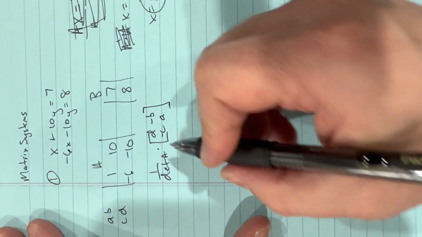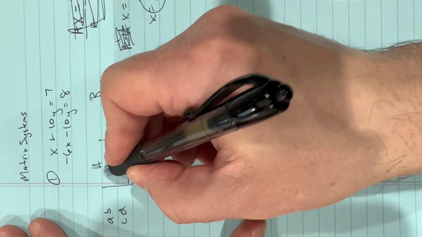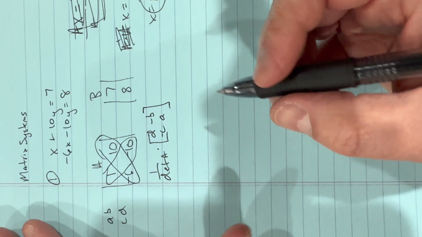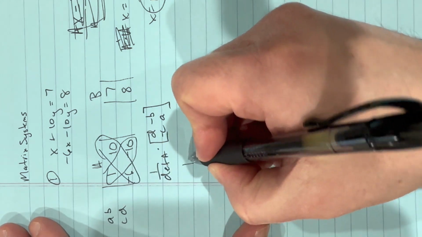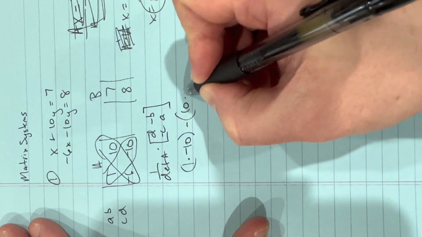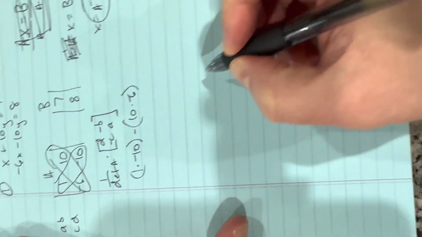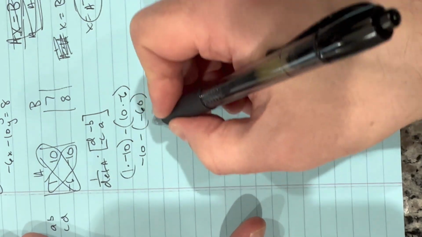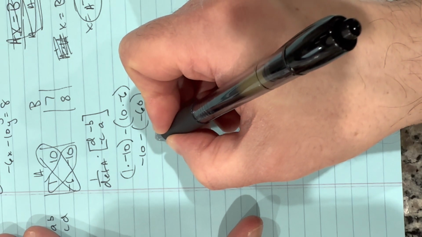So let's do that. To find the determinant, I'm going to cross multiply both of those things and subtract the differences, right? So 1 times negative 10 minus 10 times negative 6. Okay, so that's going to be negative 10 minus negative 60, or this is going to be negative 10 plus 60, or this is going to be 50.